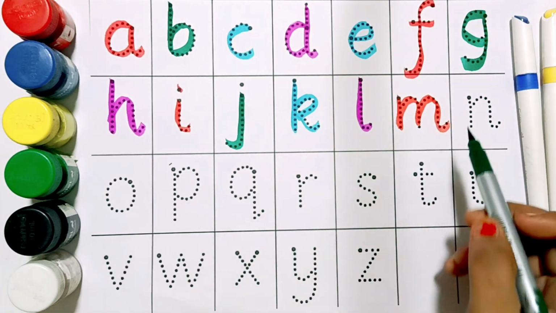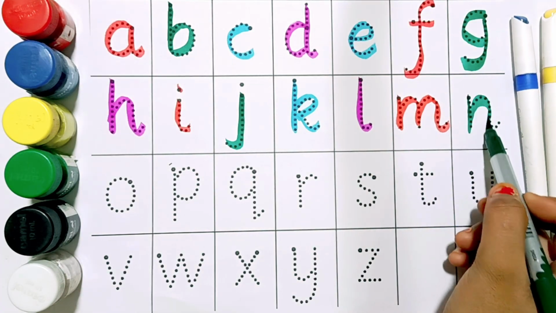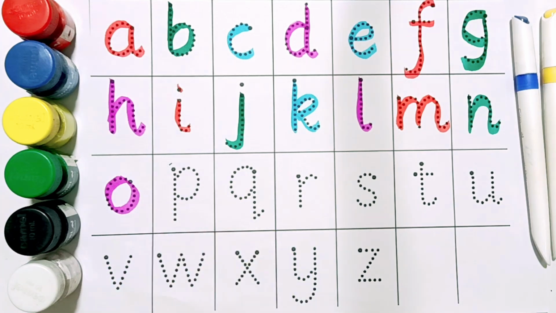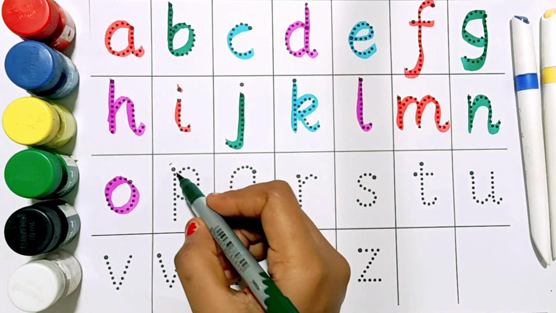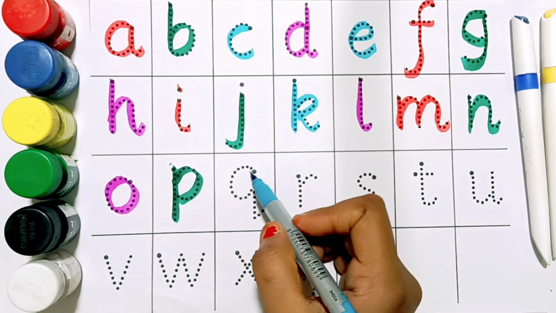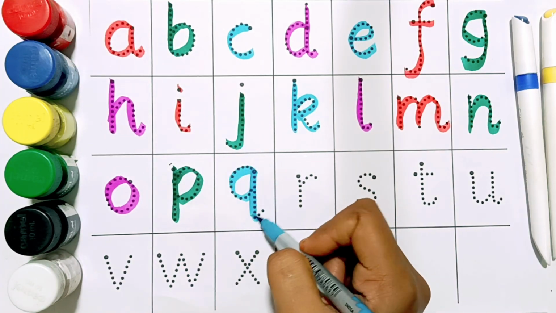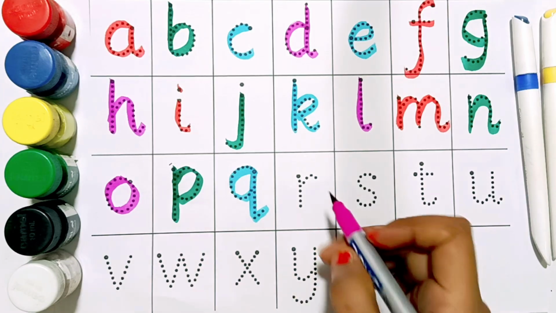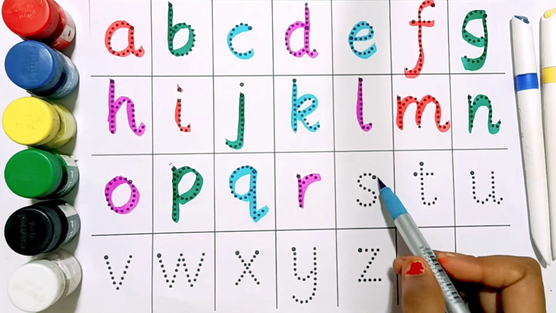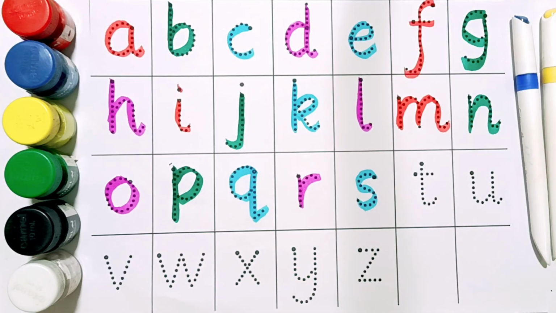Next kids, a small N, a small O, a small P, a small Q, a small R, a small S.